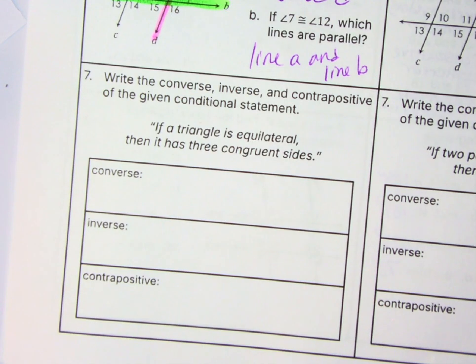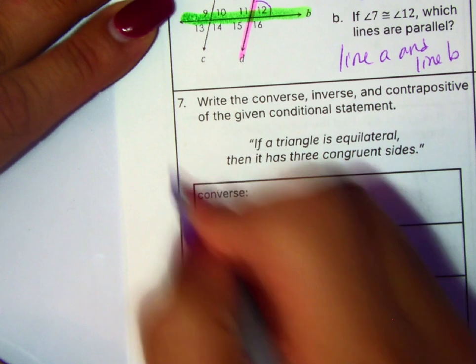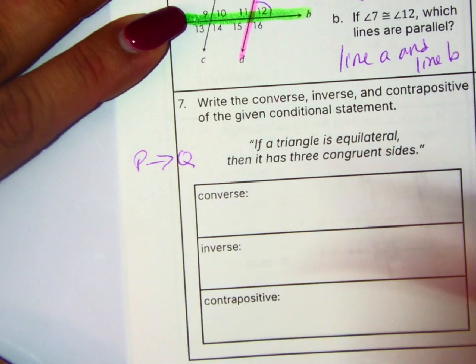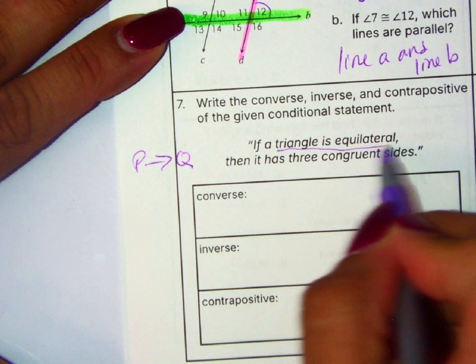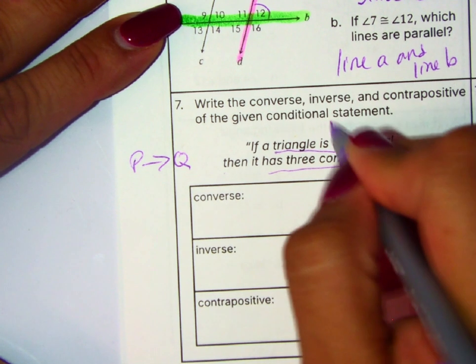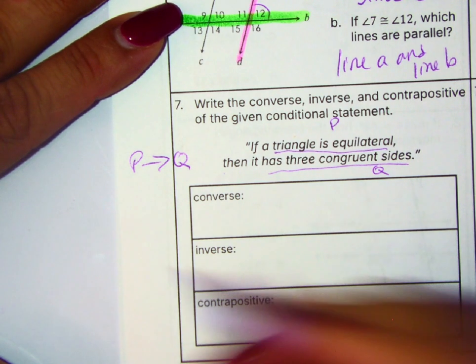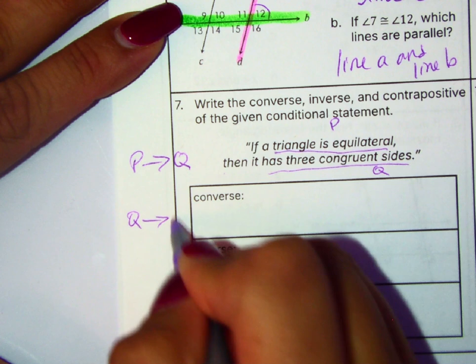All right, let's try the next one. We have write the converse, inverse, and contrapositive of the given conditional statement. So this is remembering about P leading to Q. So if a triangle is equilateral, then it has three congruent sides. So that's P and that's Q. Converse will be Q reversing this, Q, then P.